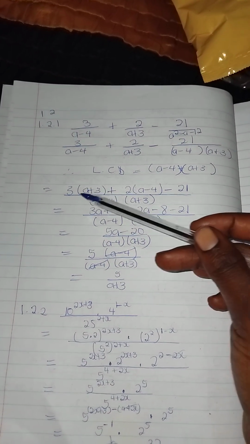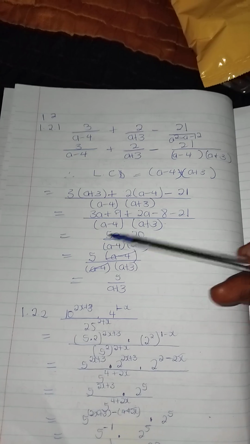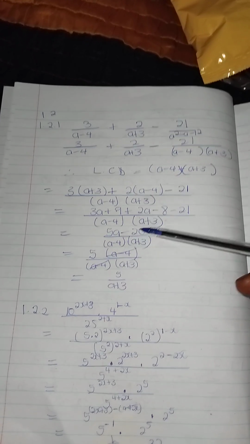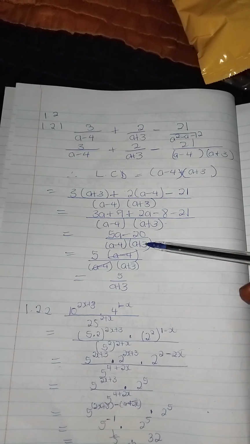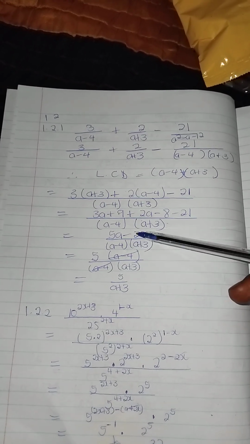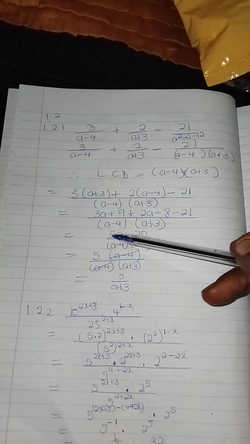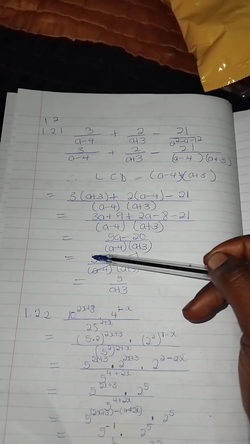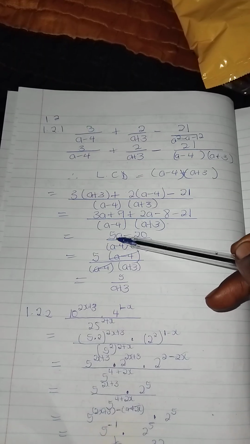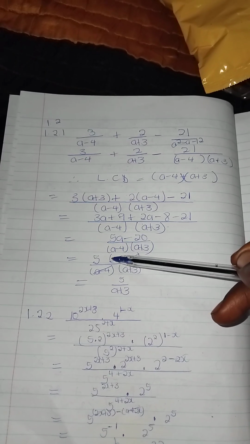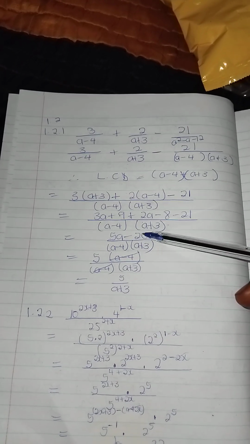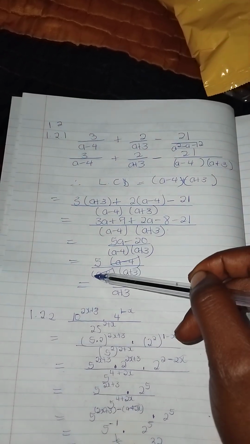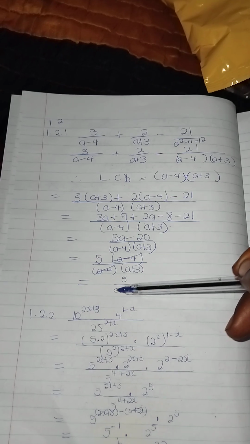Then you simplify. I think you know how to simplify now. You add the like terms. 5a minus 20. The answer is 5a minus 20 over this least common denominator. You can still simplify this because they have a highest common factor, which is 5. Take out the 5. When you take out the 5 from 5a, you're left with a. When you take 5 from 20, it's minus 4. Then a minus 4 cancels this one. Then your answer is 5 over a plus 3.